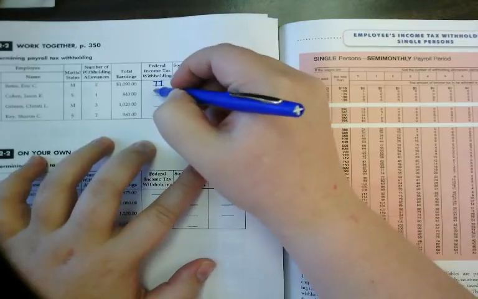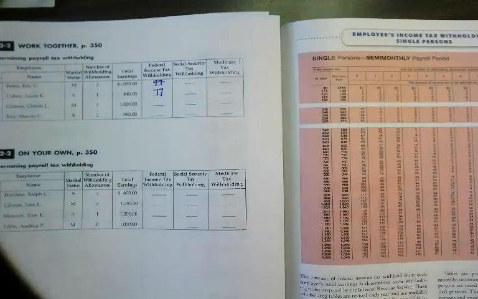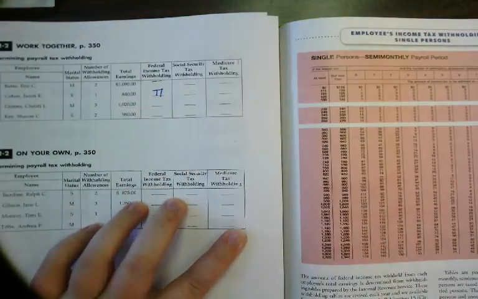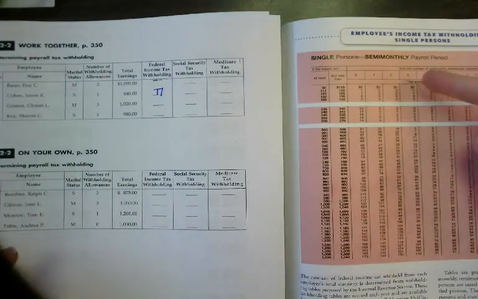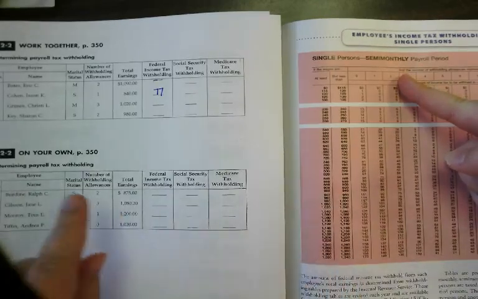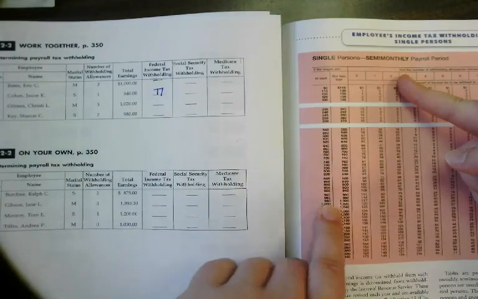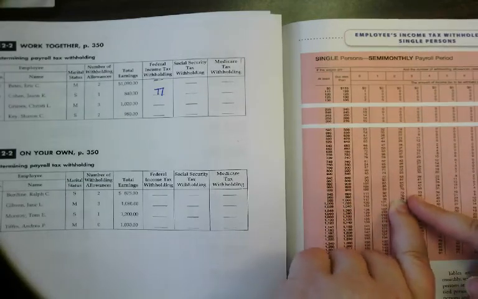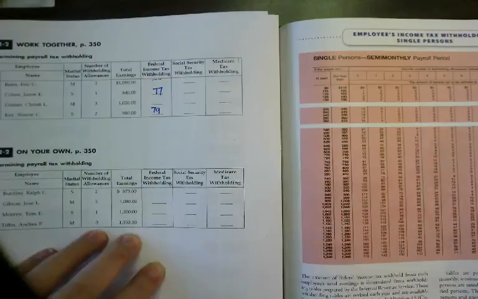Oh, and I put it on the wrong one. So he gets $77 withheld for federal income tax, and I'm going to take some stripes here and just go like that. Okay, and then we have Miss Sharon, and she has two withholdings. So here we are in the second column, and her earnings are at least $980. So we're going to scan down here, at least $980, go down to this column, and she gets $79 taken out of her paycheck for federal taxes.